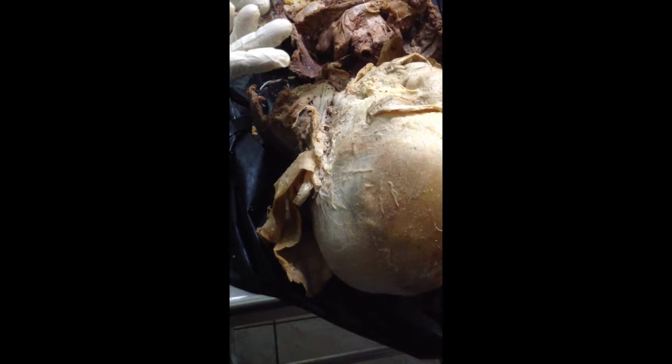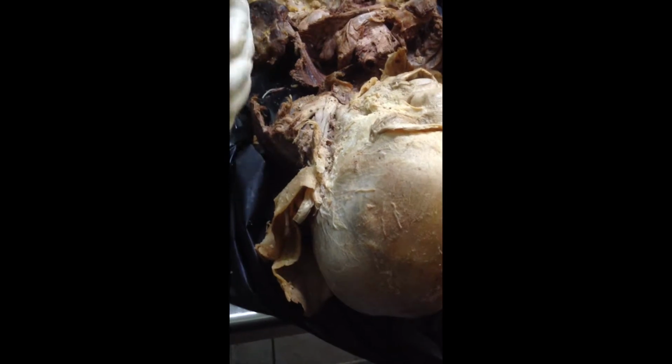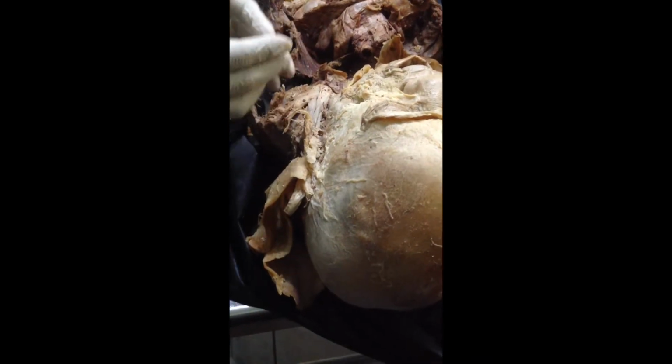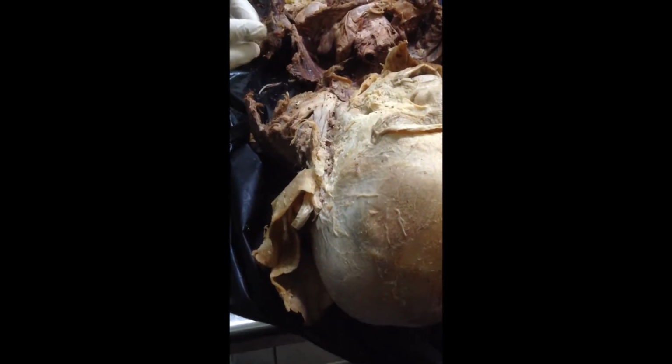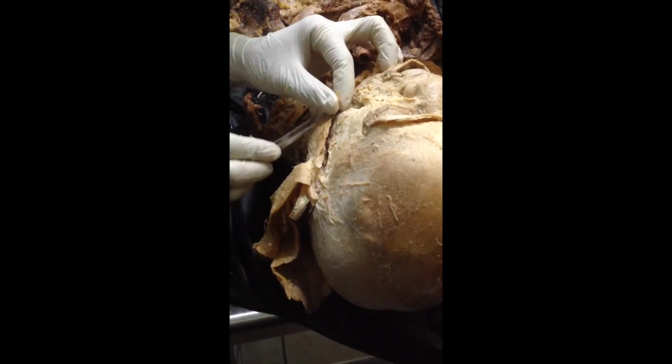Sympathetics come along the external carotid artery, right? And the parasympathetic comes via the auriculotemporal nerve, which carries the parasympathetic fibers from the otic ganglion that supply the parotid gland.